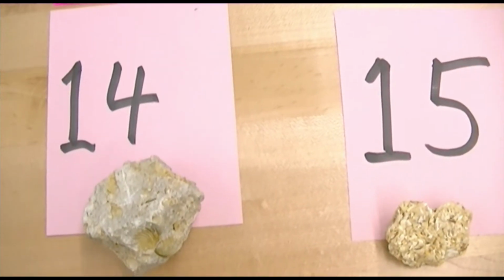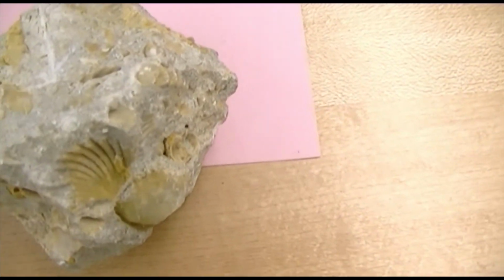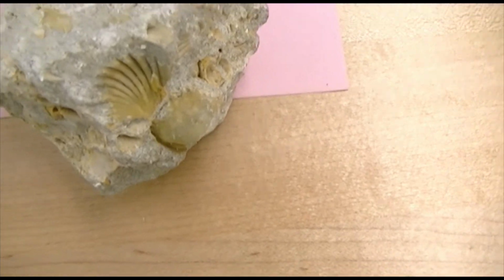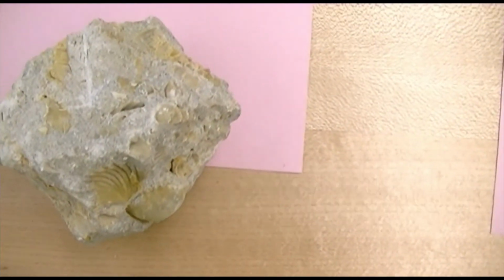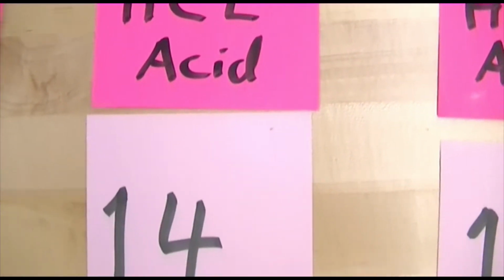Number 14, this rock contains some fossils. It too reacts to acid. So this rock reacts to acid. Since it reacts to acid, it contains calcite.